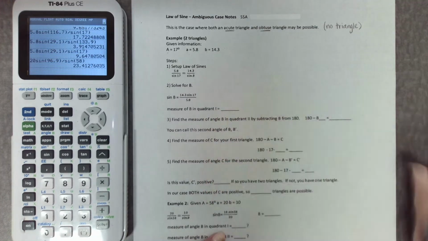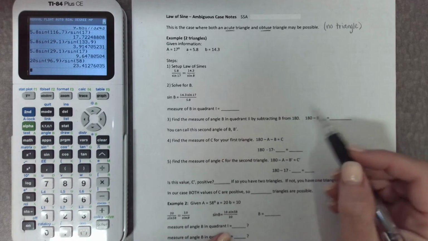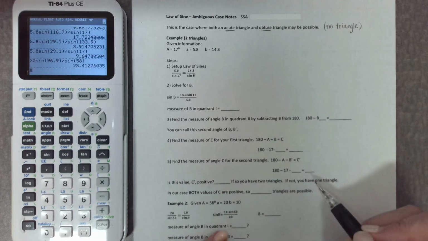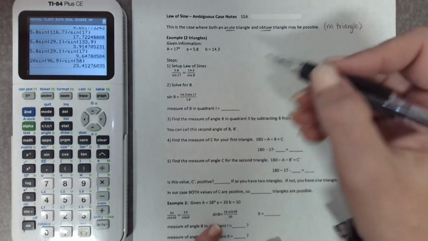I'm going to assume that this could be two triangles, and I'm going to draw out the two options of what could be happening here. We're going to work this out as if we don't know yet that it's going to be two triangles, and then I'll show you where you can figure out if it's one, two, or none.